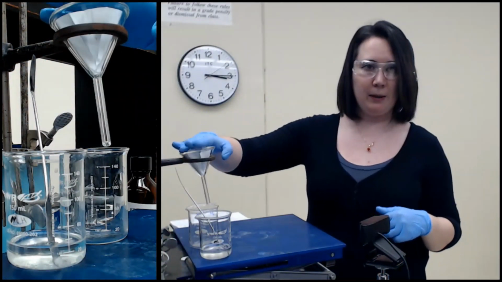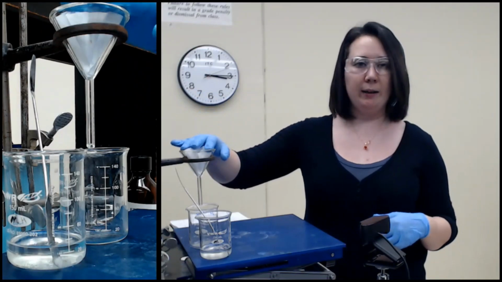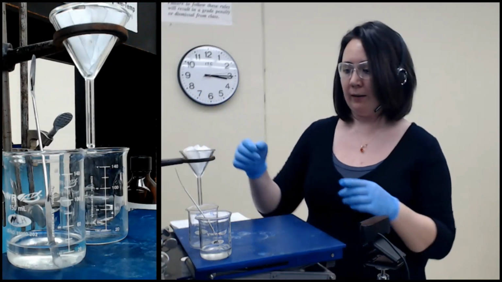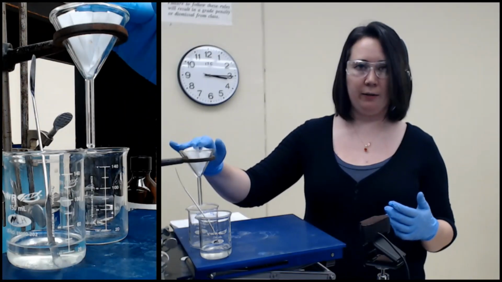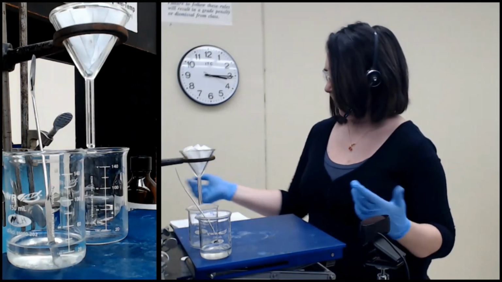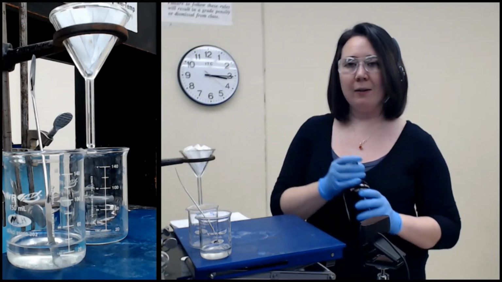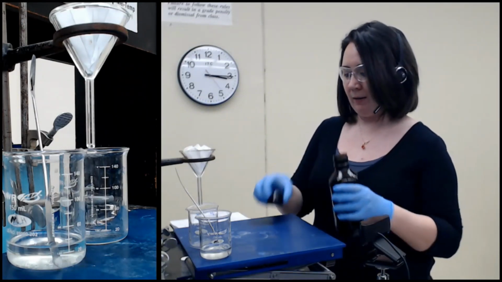So I have my filter paper in here. I weighed it dry because I'm not certain how easy it's going to be to get the solid out of here, so I'd rather just have this weight in case I need it. I might not need it, but it never hurts to pre-weigh your equipment.